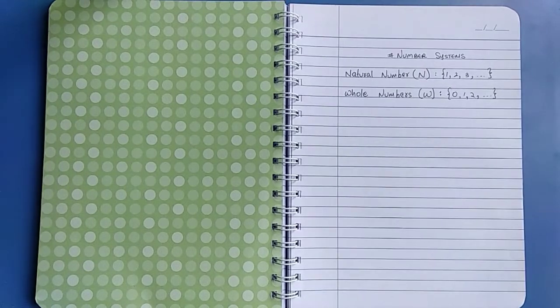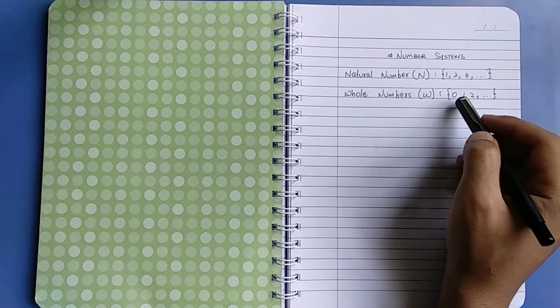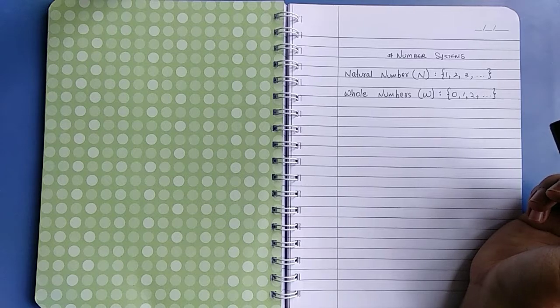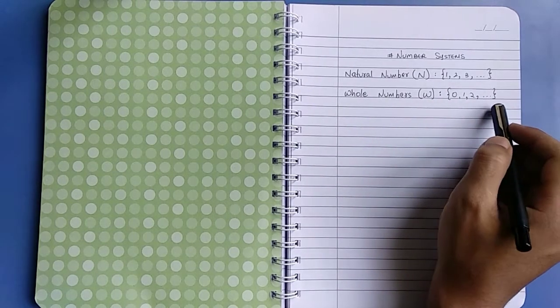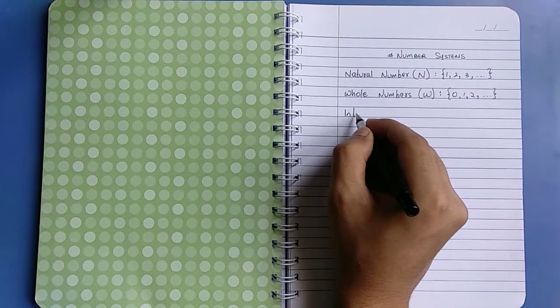After whole numbers: if you add two whole numbers, you'll get back a whole number. That's not an issue. But when you subtract two whole numbers, you'll not always get back a whole number. For example, 2 minus 1 is 1, but 1 minus 2 gives us minus 1. So these negative numbers and the whole numbers together, we call them integers.